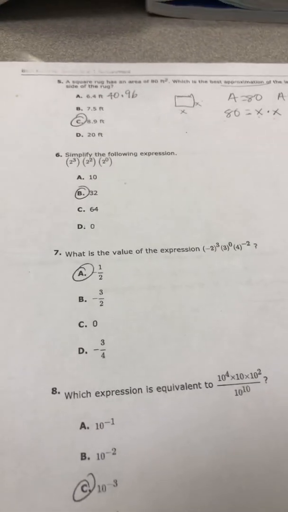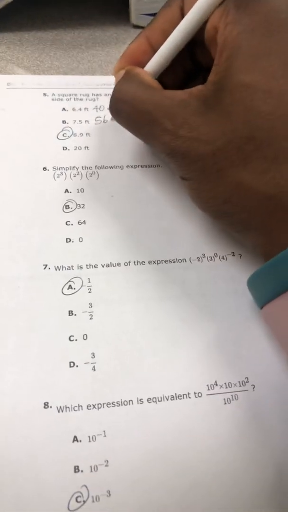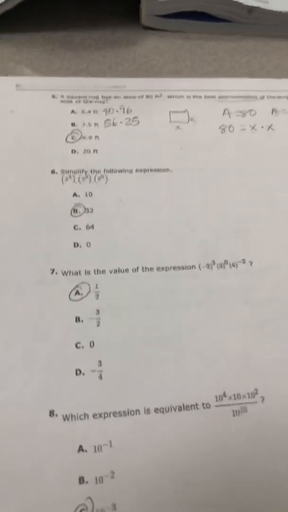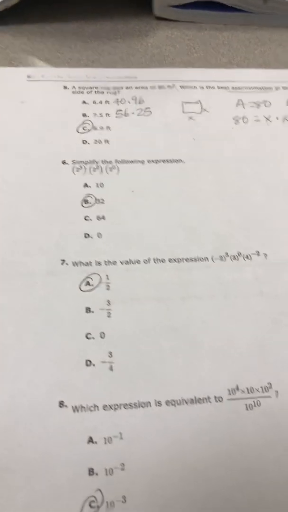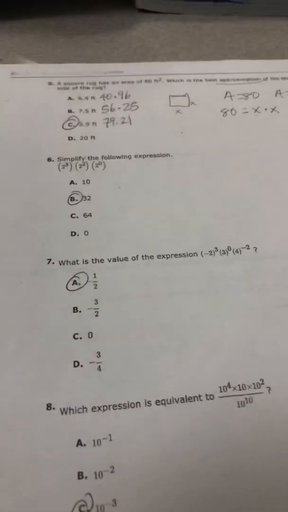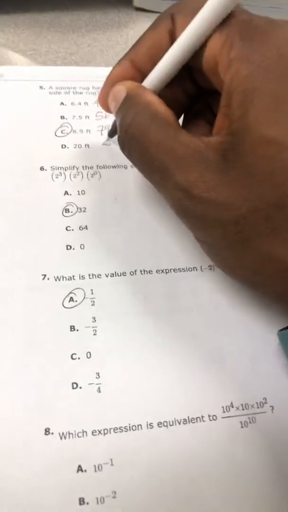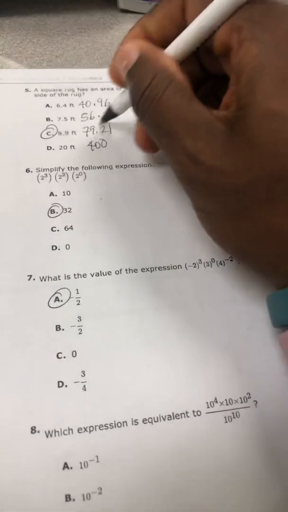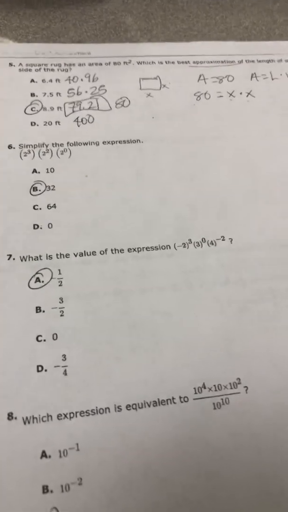7.5 times 7.5 is 56.25. 8.9 times 8.9 is 79.21. And 20 times 20 is 400. So this is the closest to 80. So that's how we got C for the answer.